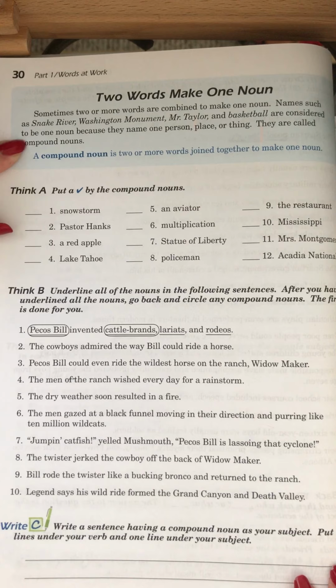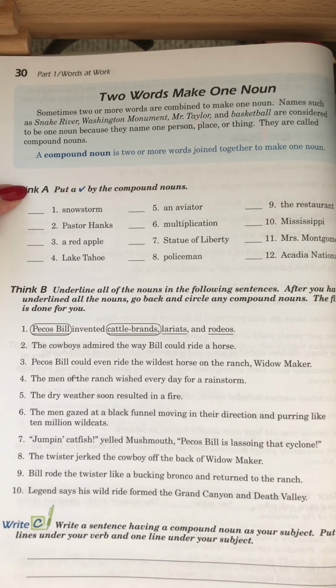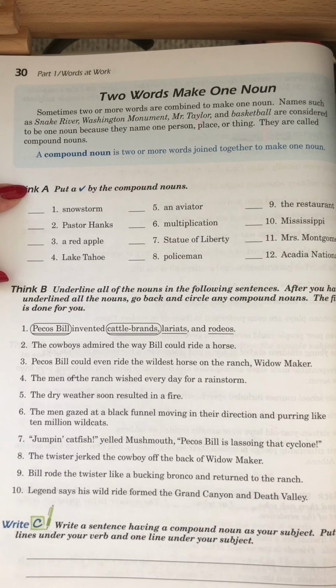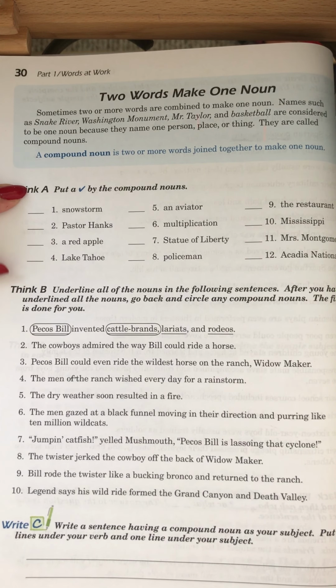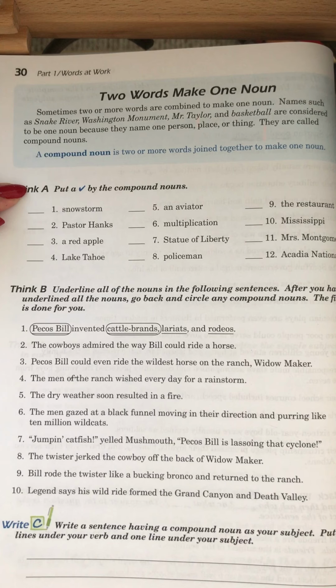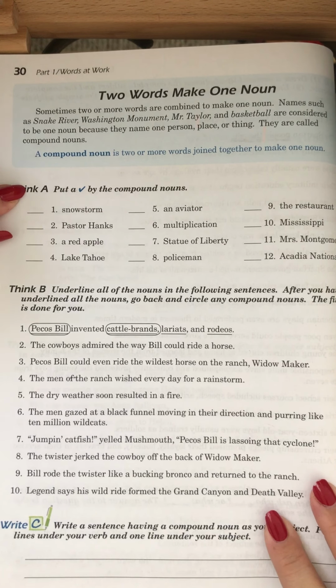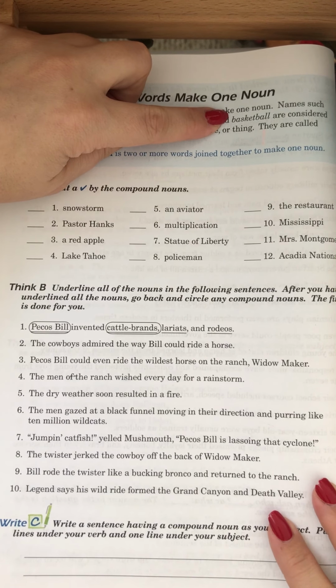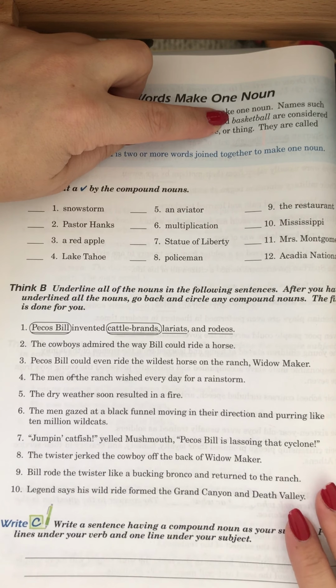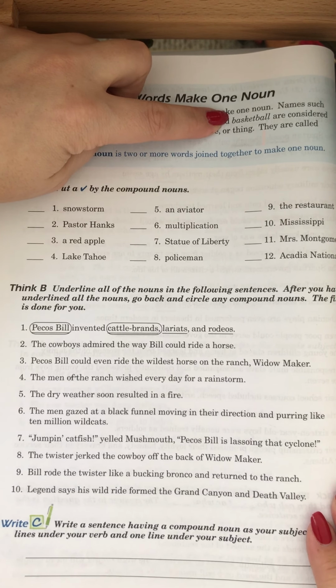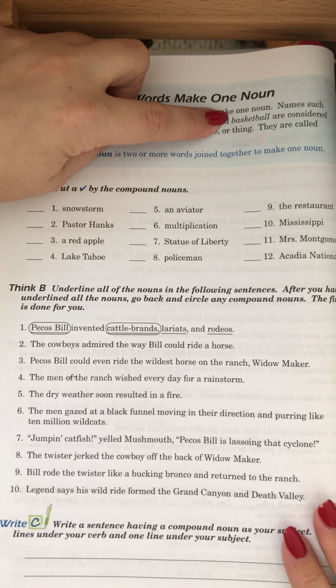For Think A, what you're going to do is put a check mark by the compound nouns. You're just going to look for the names of persons, places, or things. If it names them, then it is a compound noun. Also, if you find two words in one, for example, basketball, that's actually a compound word, but it is also the name of a thing, so it would be a compound noun as well.